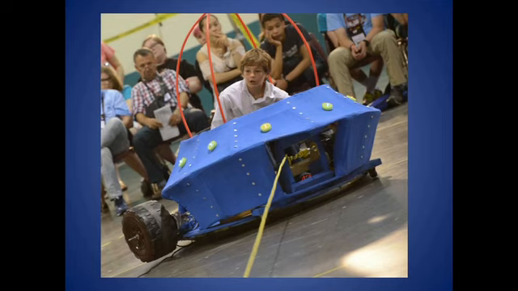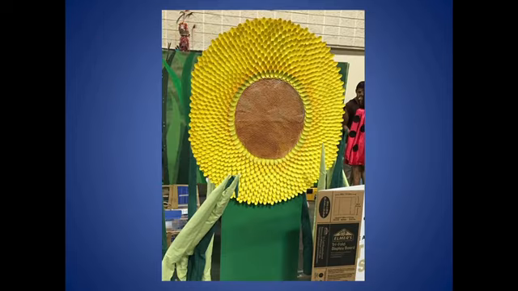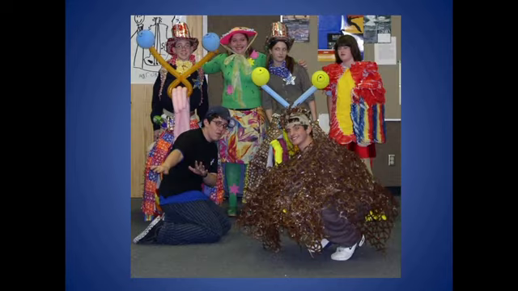Again, this is another example of a vehicle that was decorated to look like something else, and the decorations themselves were used as a team choice element, but not the vehicle. This is another example of a prop that was made out of yellow spoons. So it's a giant sunflower, and it's just an example of creative use of materials.